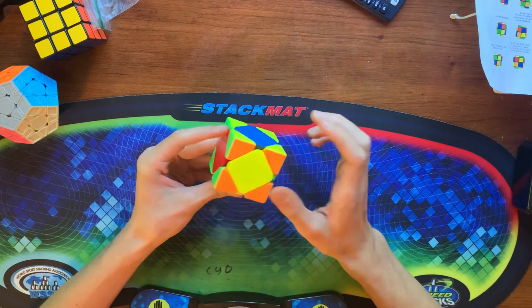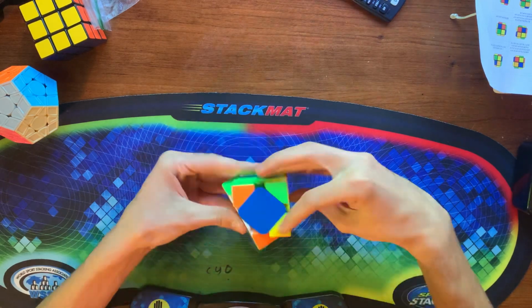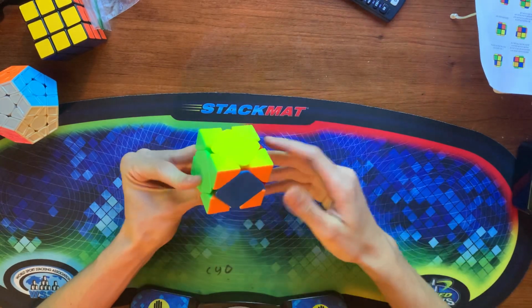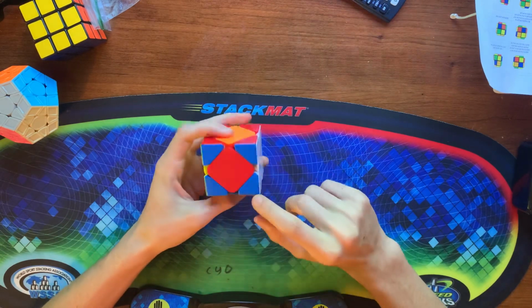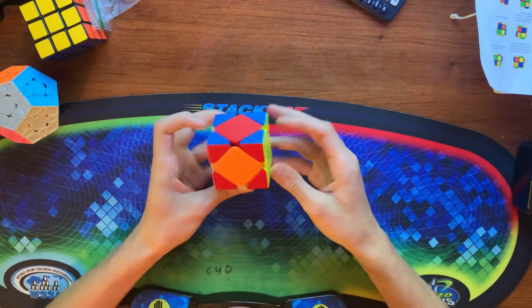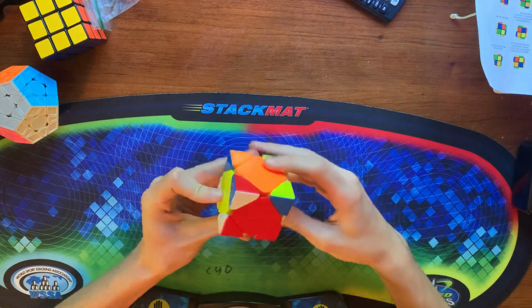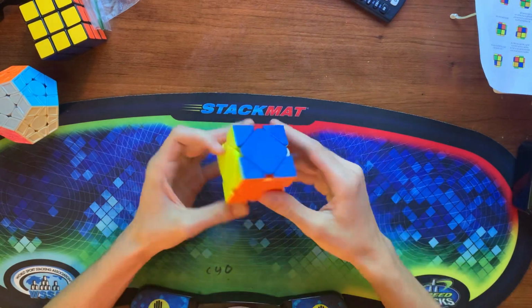Okay, so we skip corners, so we do triple sledgehammer. And we have U prime, so we check for the opposite face right here. So we put it here, sledgehammer, rotate, sledgehammer.